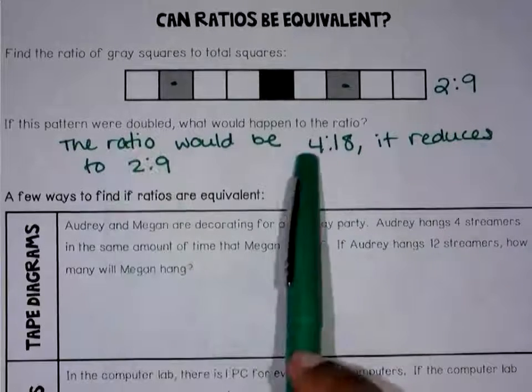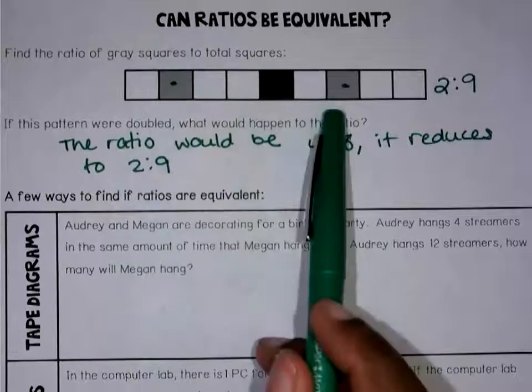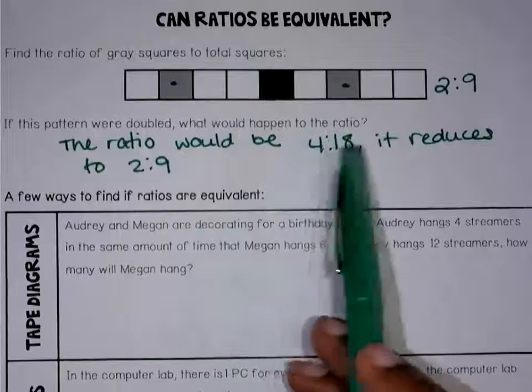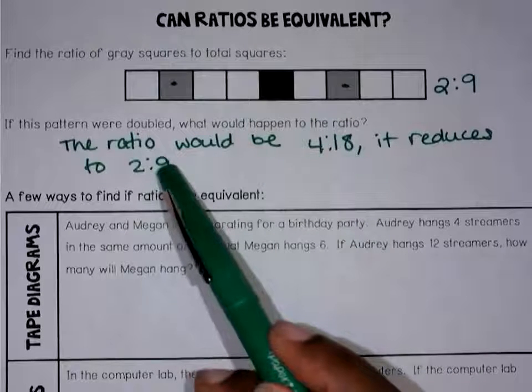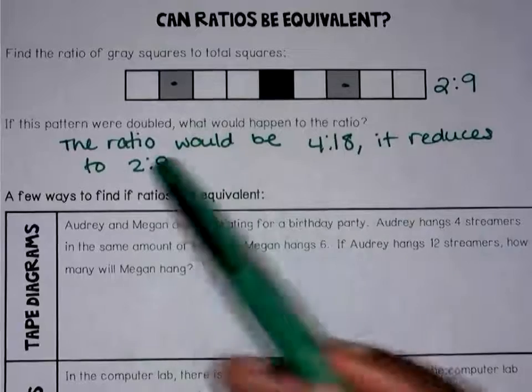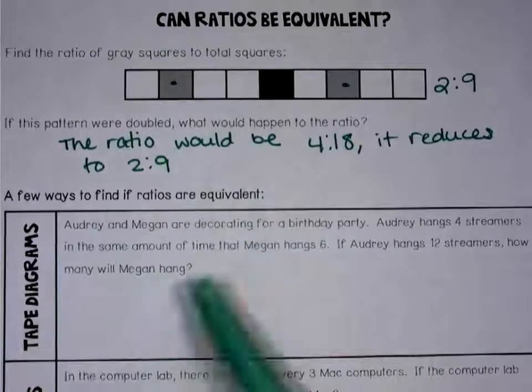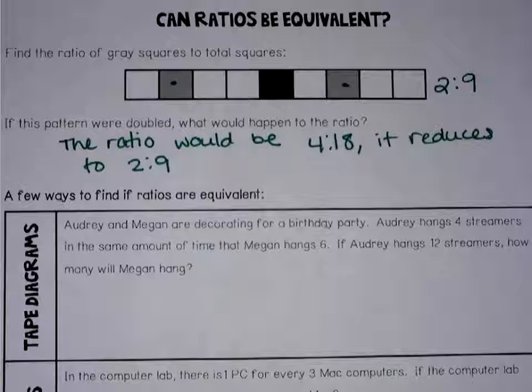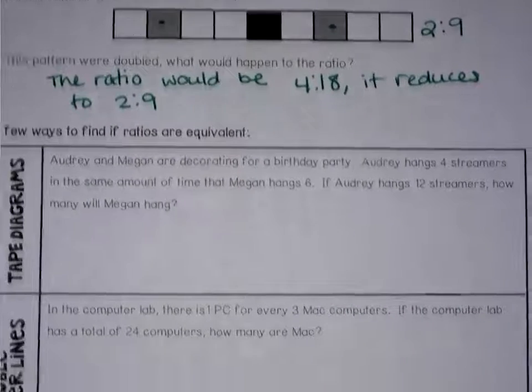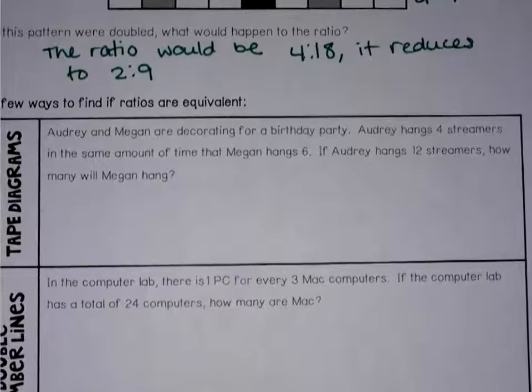If we were to double the ratio, that means we would have 4 gray squares and 18 total. Both can be divided by 2. It goes back to the original ratio. So it is the same. It's just like finding equivalent fractions. If you multiply the numerator and the denominator by the same number, that new fraction is now equivalent to your original one.